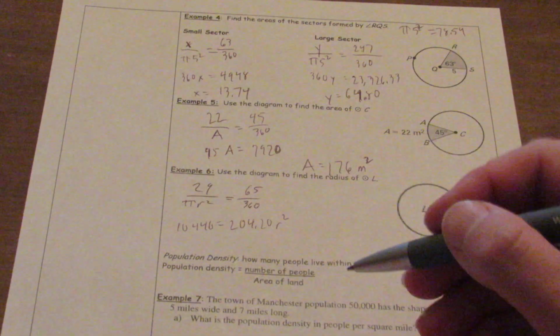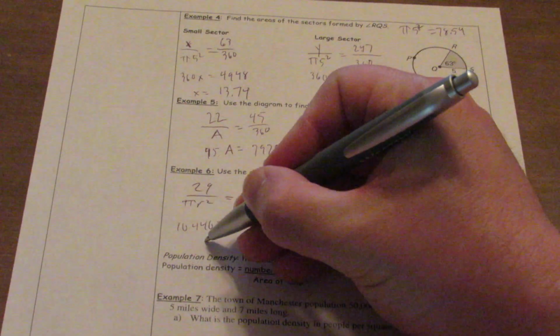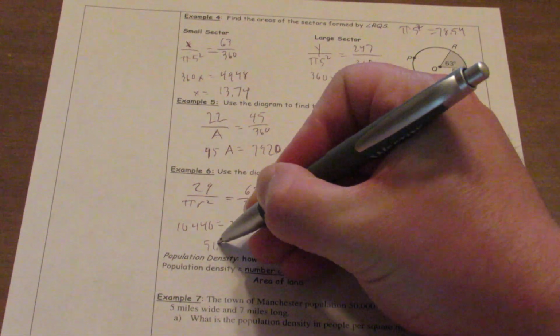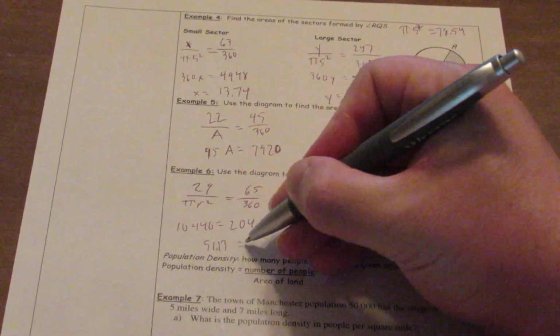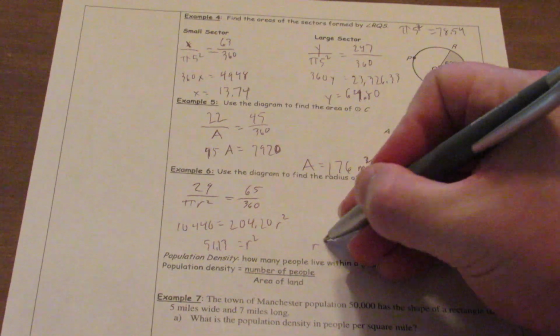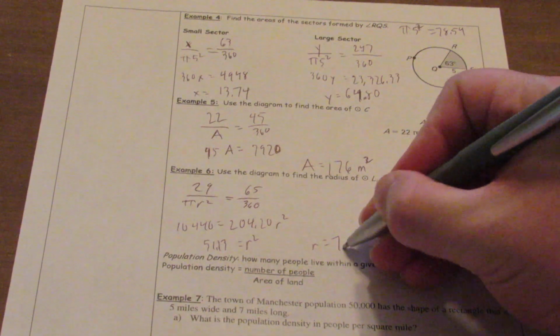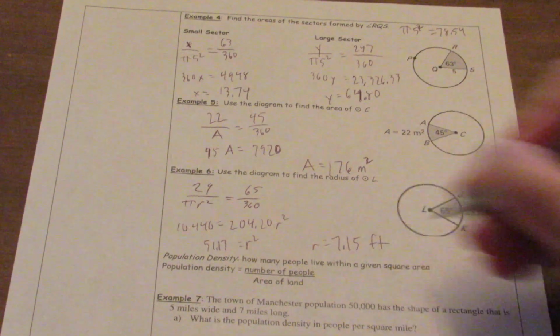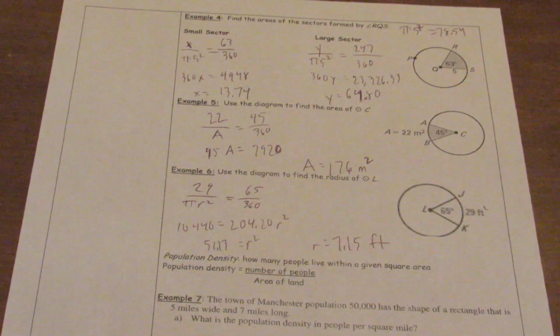Divide by 204.20, I get 51.13 is equal to my radius squared. So my radius, I take the square root of that. I got 7.15 feet.